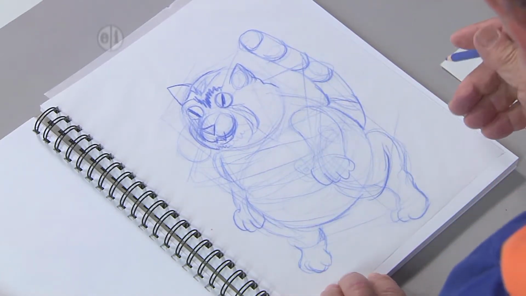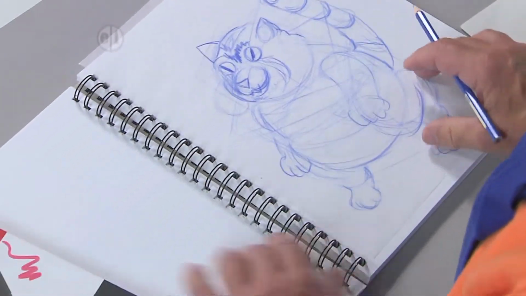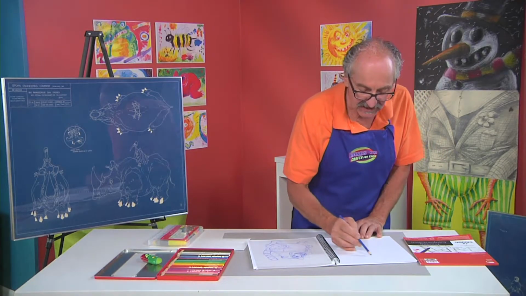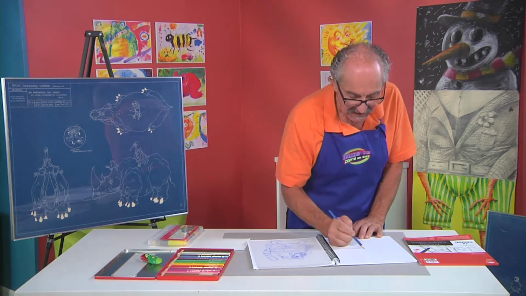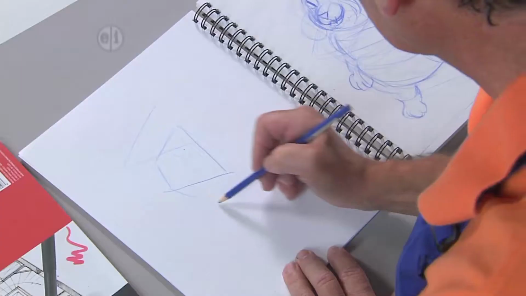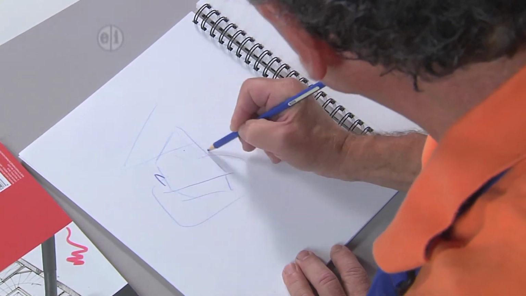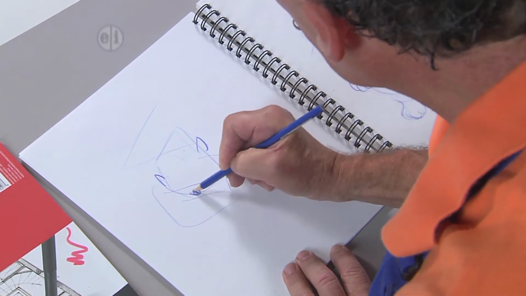So he looks like a very well-fed cat. Now, if I wanted to do something from up above, looking down at the cat, then maybe the view would be more like that. So his ears would be here, nose would be there.